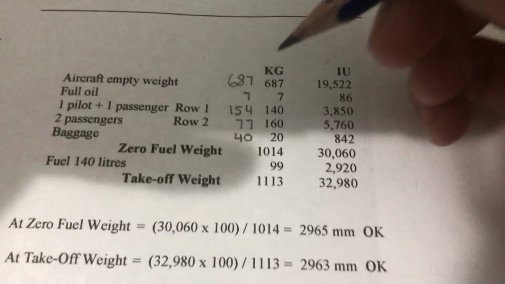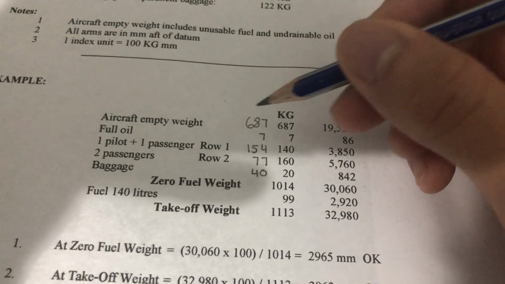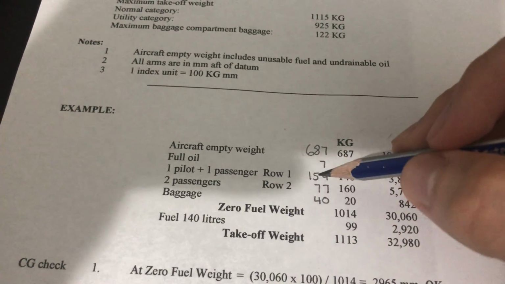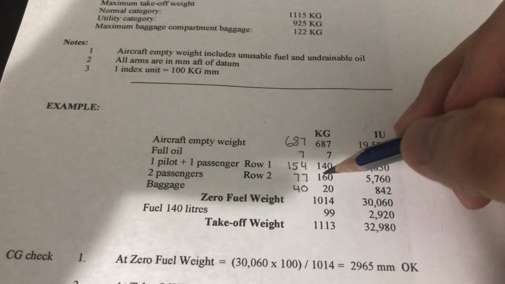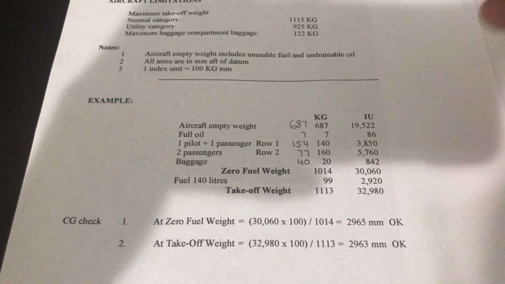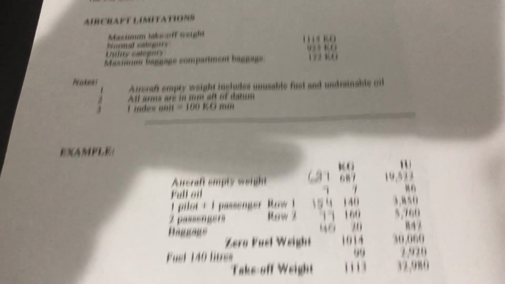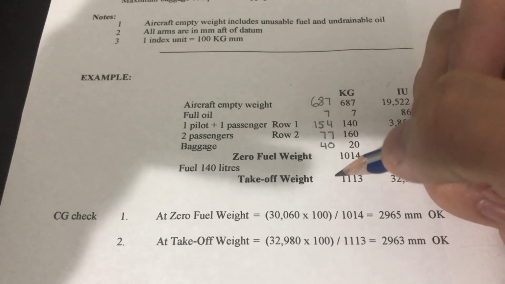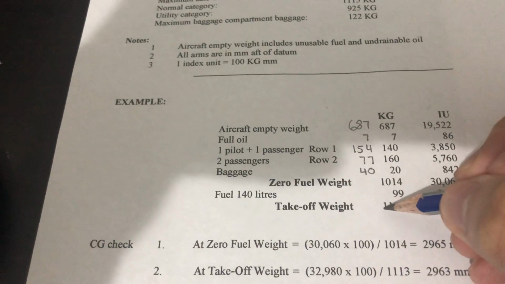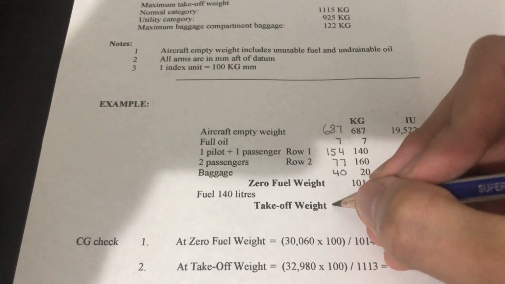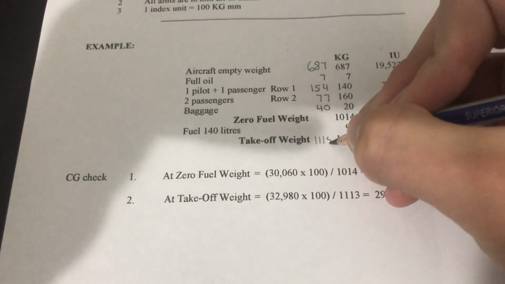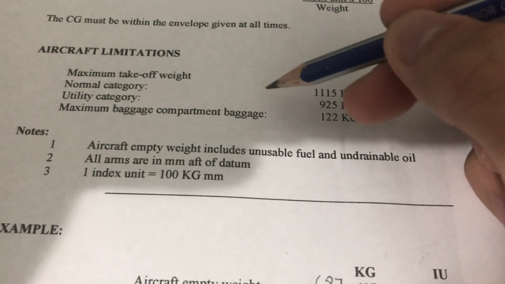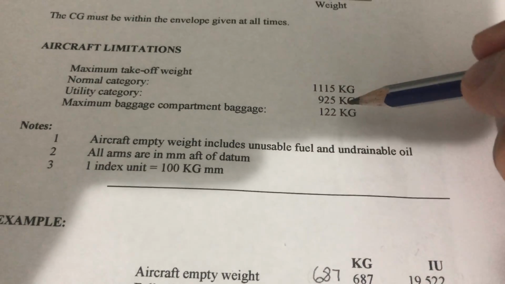We're going to start off with these numbers that I've just put in. It's one pilot and a passenger, and I took 77 because that's the average weight of a person. And I just want to say that we're going to be taking maximum fuel, so we're going to reach all the way to our takeoff weight of 1115, because it's stated here that this is the maximum takeoff weight for the normal category.